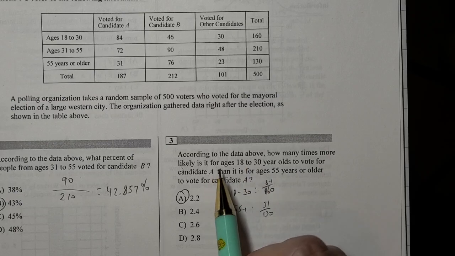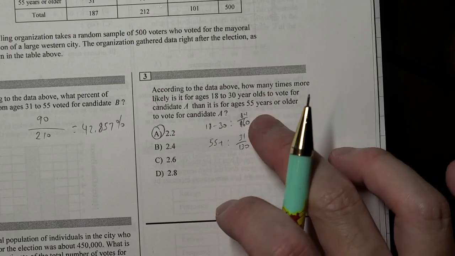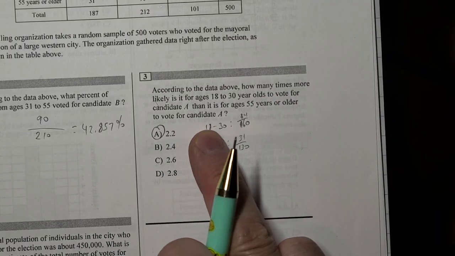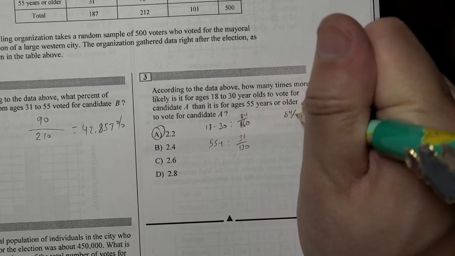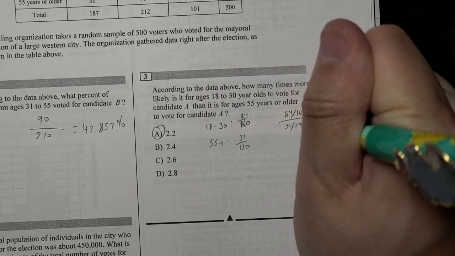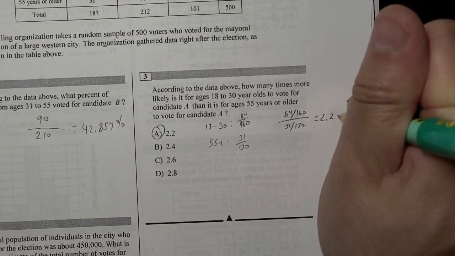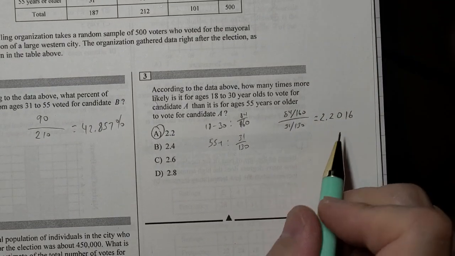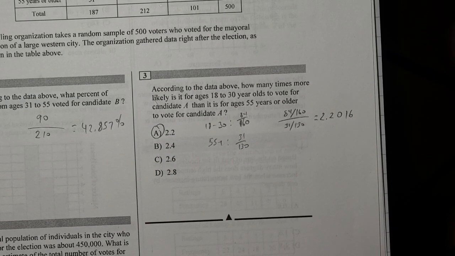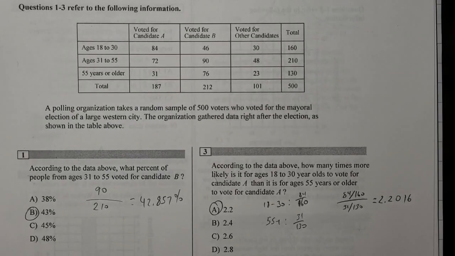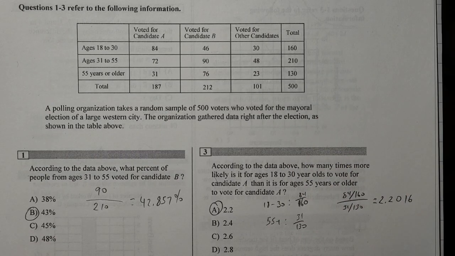It's asking how many times more likely is it for the 18 to 30s to vote for A than the 55 plus? So why don't we just take the ratio? Because, for example, if this is twice as likely, the percentage would be higher by 2 times. So let's just divide these two fractions. 84 of 160 divided by 31 of 130. That should give you about 2.2016, something like that. So about 2.2 times more likely. And that's it. So really, this is just testing if you can take out the pieces of information from this problem. Should be quite easy, hopefully.